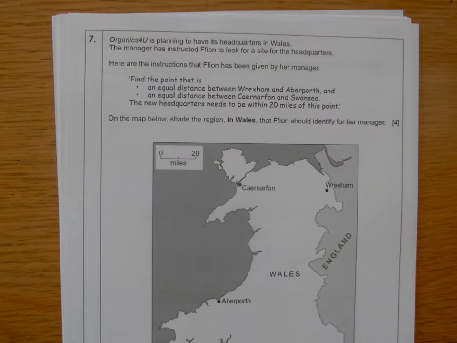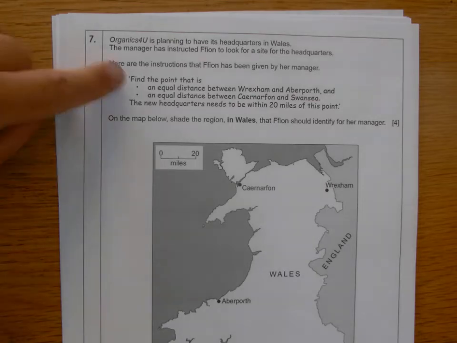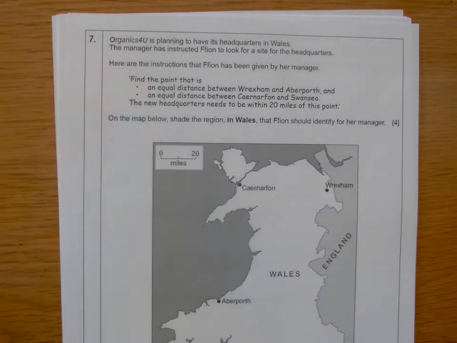Okay, so we've got instructions here where this Organics for You needs to locate the headquarters. So we just need to satisfy these bullet points here. It says find the point that is an equal distance between Wrexham and Aberporth.